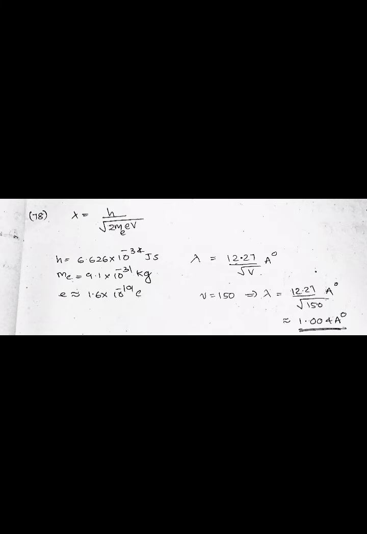Substituting all these values, we get lambda is equal to 12.27 divided by square root over V Angstrom. Here V is equal to 150. That is lambda is equal to 12.27 divided by square root over 150 Angstrom. And this is equal to 1.004 Angstrom.